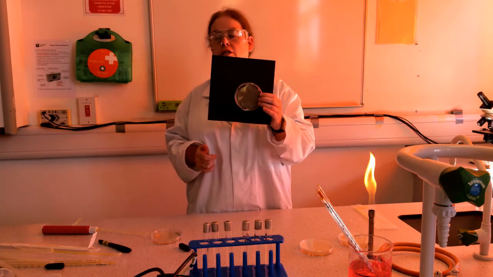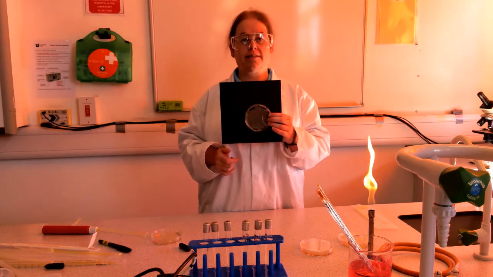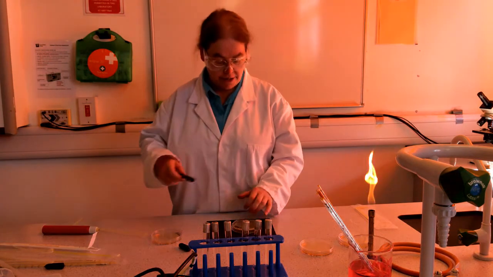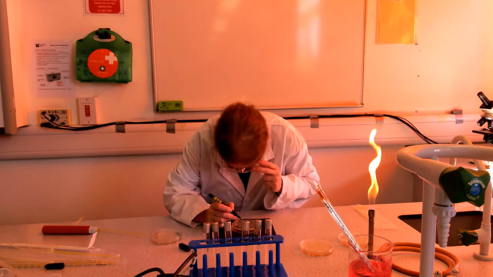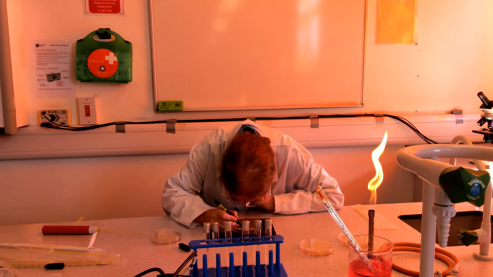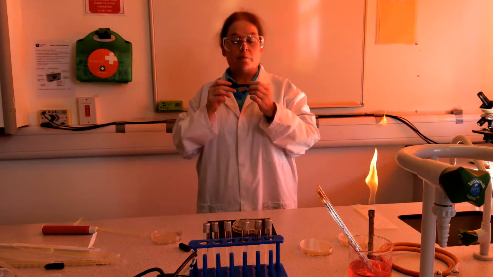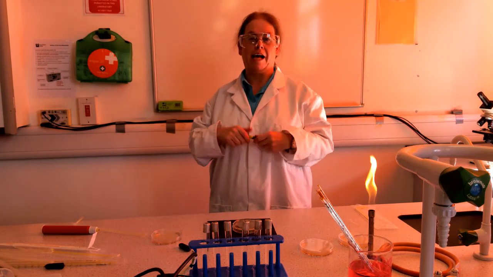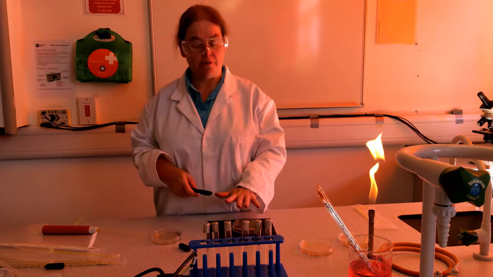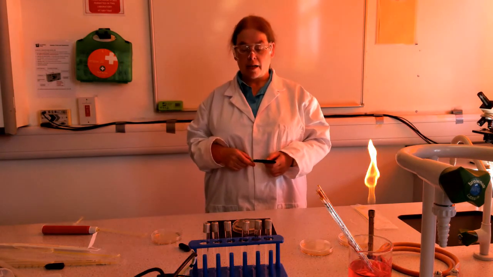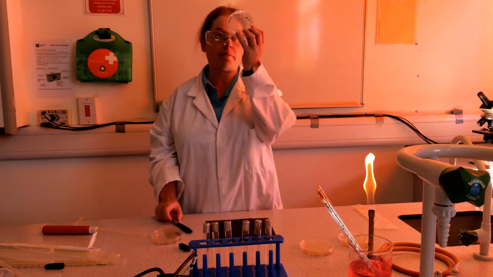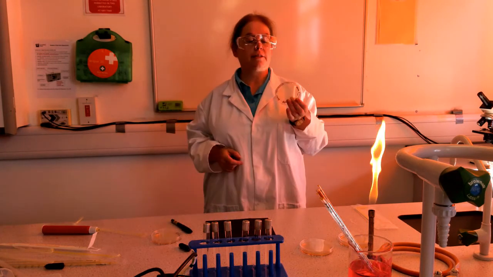So what I need to do now is count how many colonies. And the best way to do that is over the black card, jelly side up. I sit here and I go 1, 2, 3, 4, 5, 6, 7, 8, 9, 10, 11, 12, 13, putting a dot with a marker pen over each colony as I count it, so I don't count any twice. I'm not going to make you watch me do that because I reckon there's at least 1,000 colonies on here.